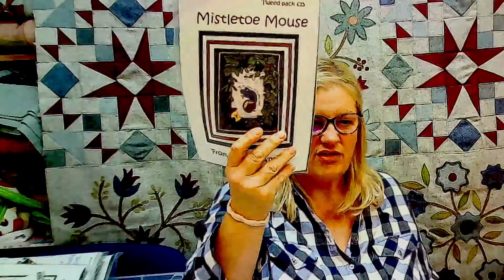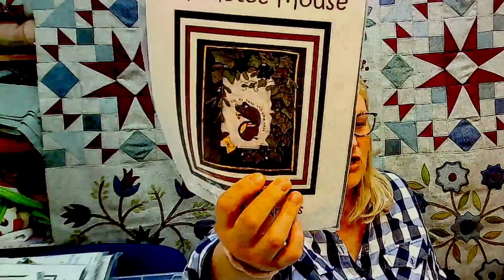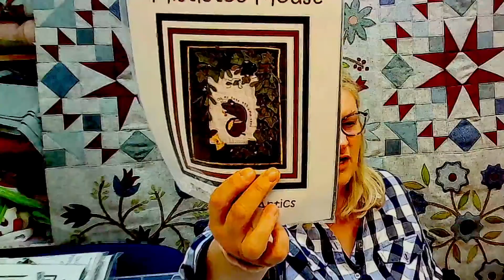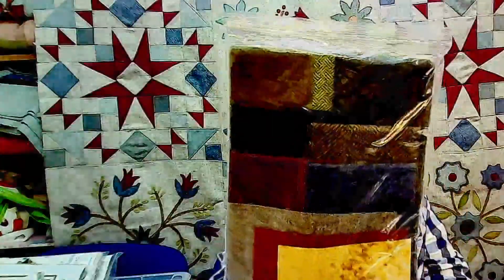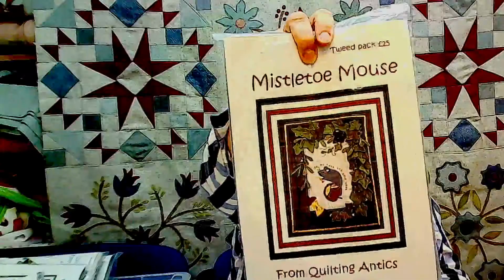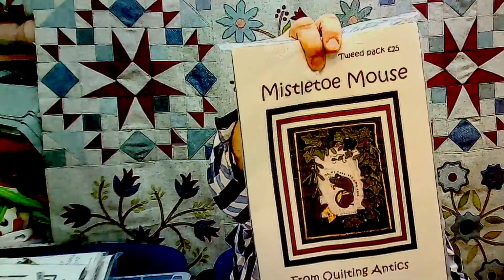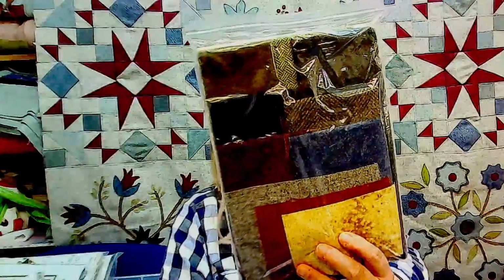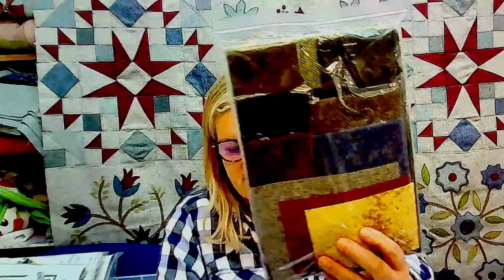So, 20% off. That would be £5 off this, usual price £25. Mistletoe mouse. I think there is only one of these. Gorgeous little wall hanging, although you could tweak it and it could become a cushion or anything. Those are the colours that are in there. Obviously the glare off the plastic is altering the colours a little bit, so it's not exactly the same as the front cover, but it won't be. Actually, when I'm looking now, it looks not bad at all. So those are the colours that are in it.